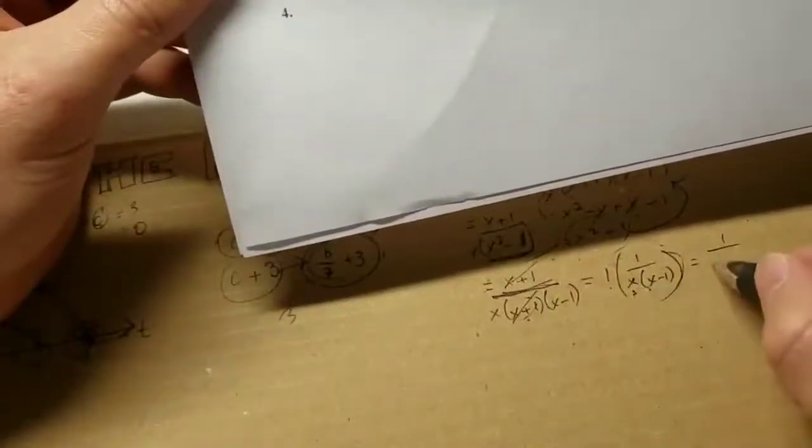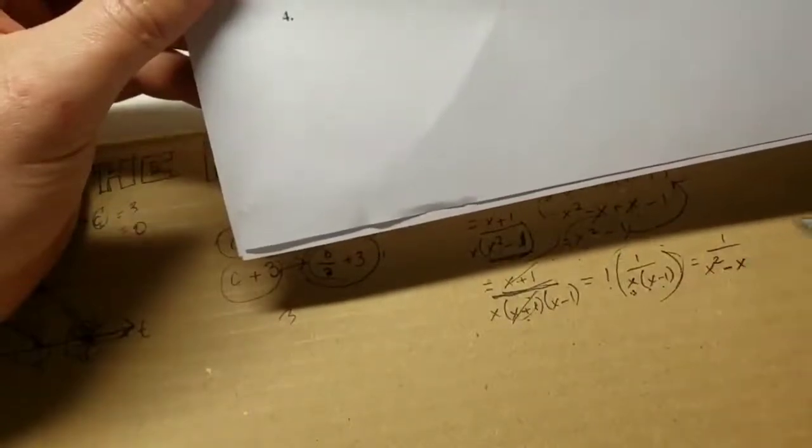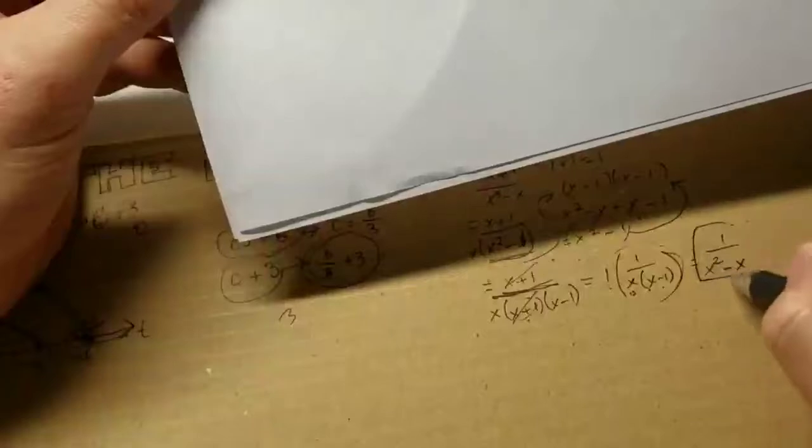So x times x is x squared, and x times negative 1 is negative x. And it looks like those two do indeed match up. So, alright. I think we got time for one more.